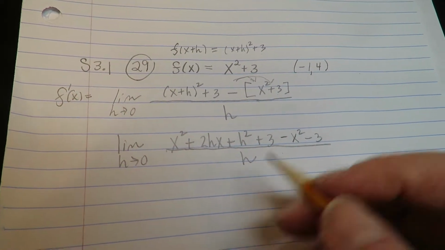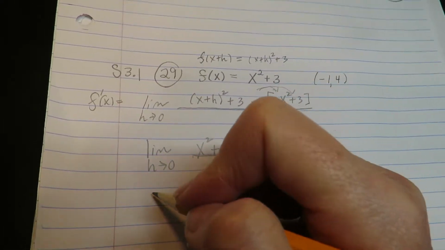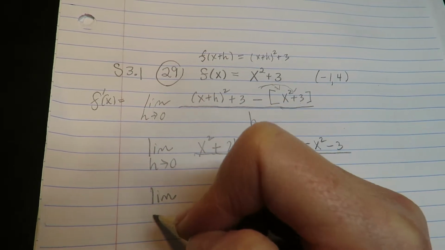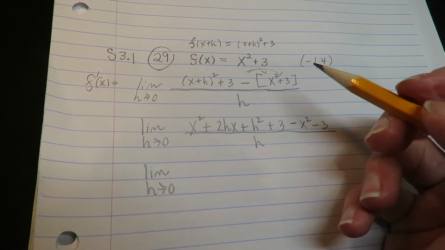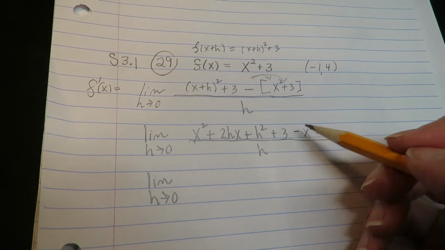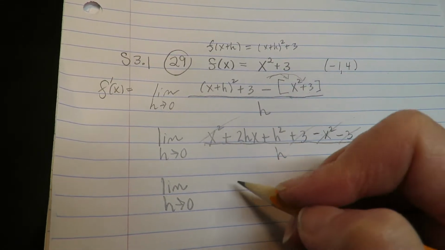And this is all over h. Alright, now you're going to combine like terms. So x squared minus x squared. 3 minus 3.